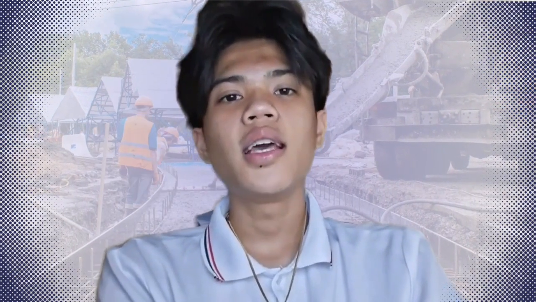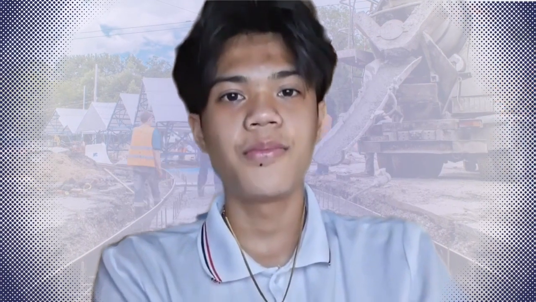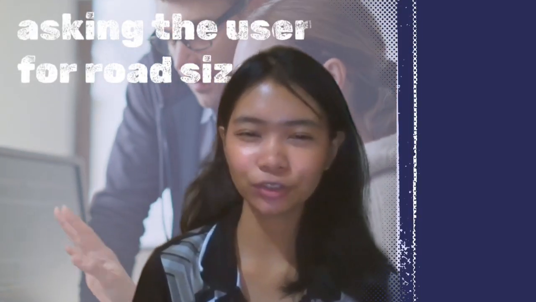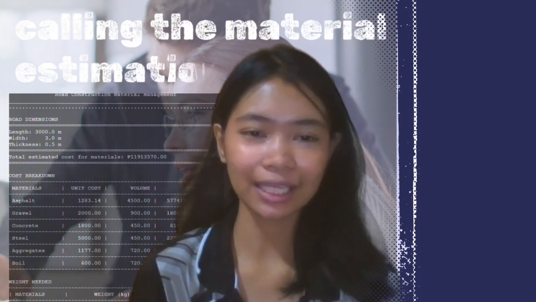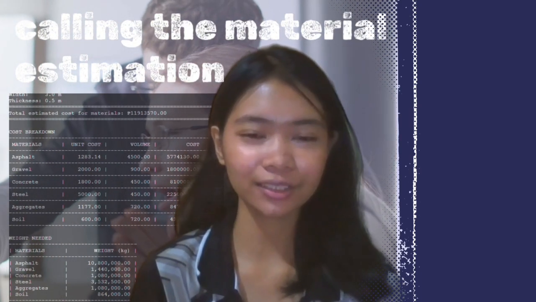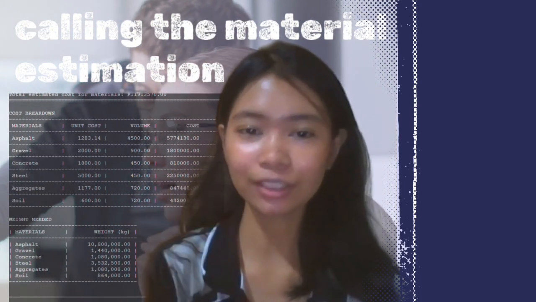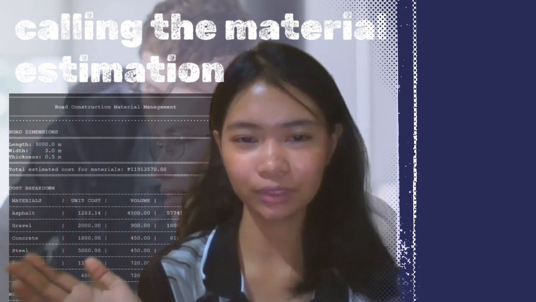Then we will collect the cost input from the user and initialize the material objects. The final section runs the program by asking the user for road size and calling the material estimation. Once the user enters the dimensions, the program runs all calculations and prints out the material summary.